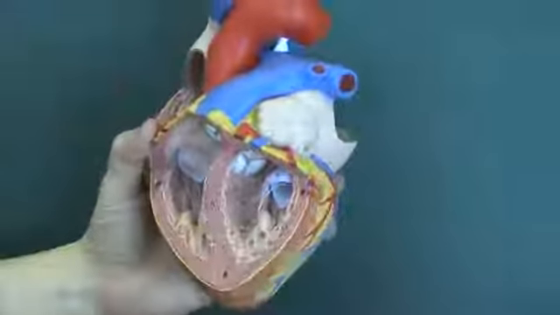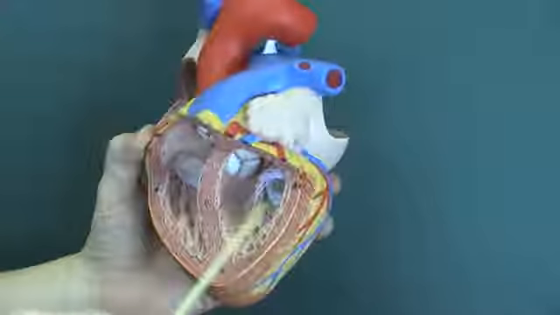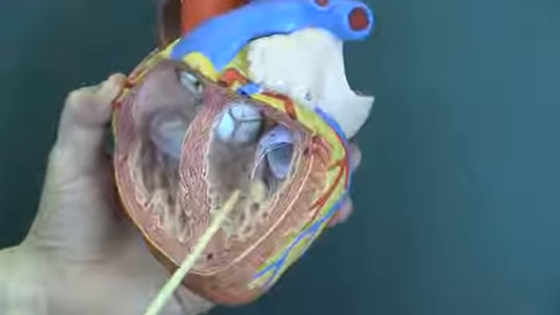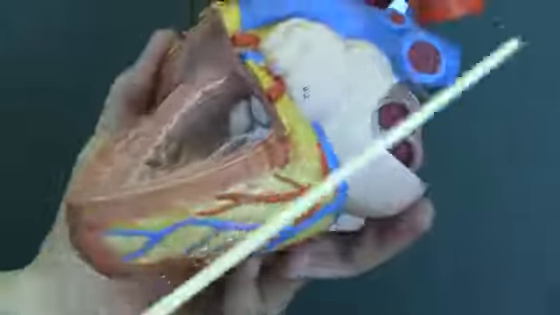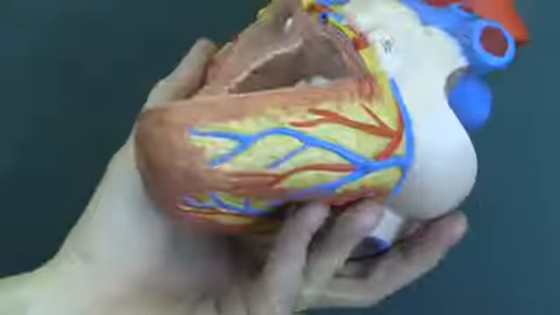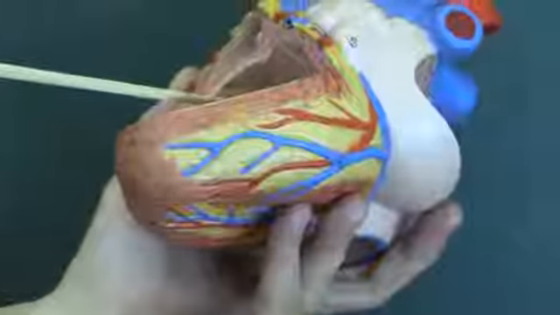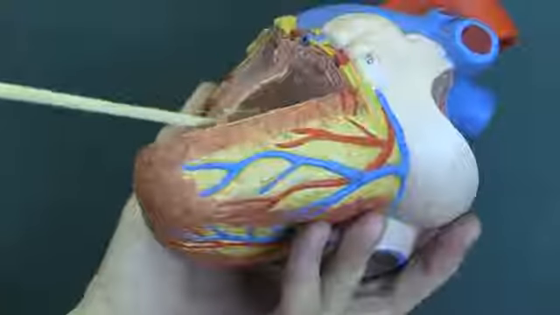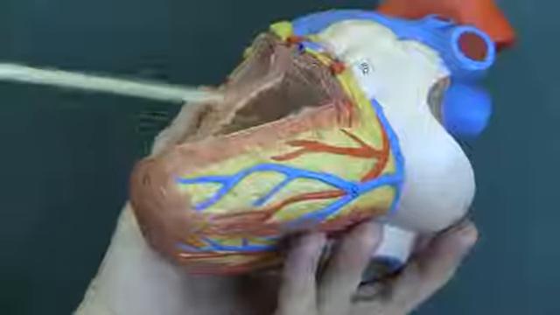At the same time, the left ventricle is going to contract, ejecting blood through another valve with 3 cusps. This is the aortic valve.